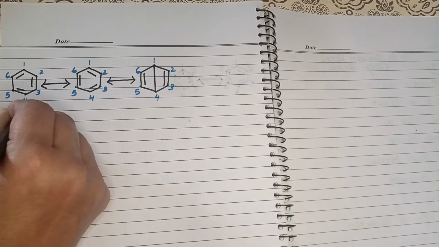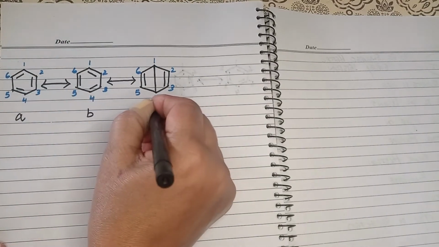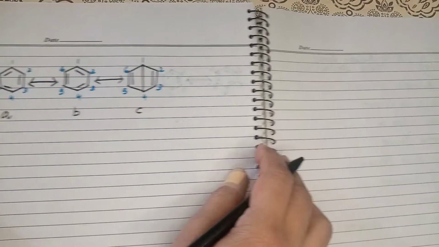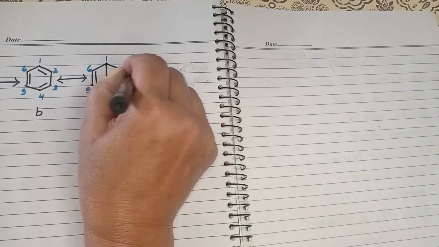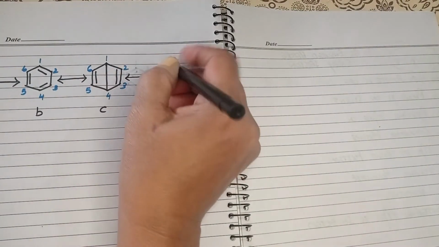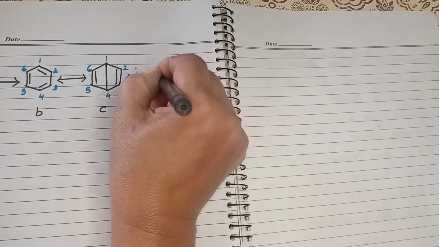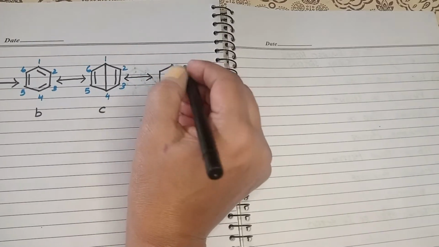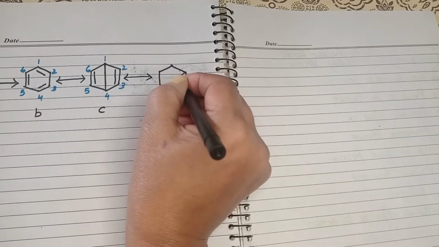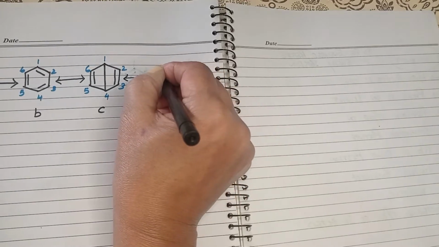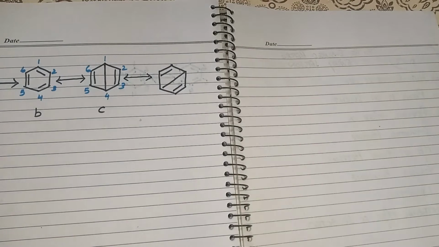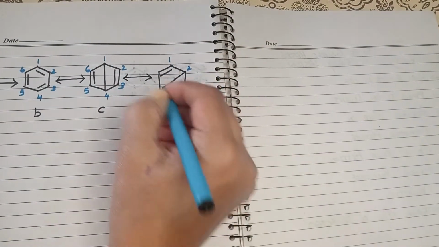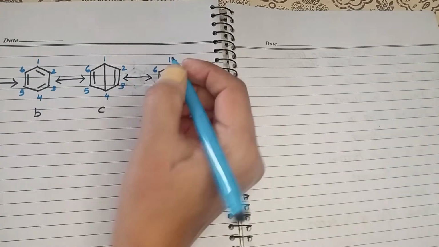This is structure A, this is B, this is C. Then the next resonating structure, structure number D. Position of carbon atoms 1, 2, 3, 4, 5, 6.